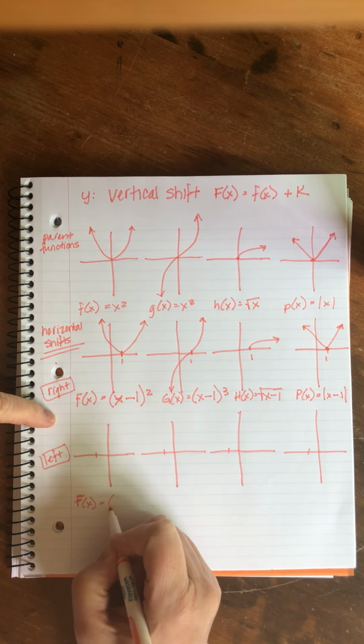Still smushing it right up next to. Weird, right? Okay, so here's our same parabola. Oh, that was a bad one. Sorry. Here's our cubic thing. This is g of x equals x plus 1 cubed.